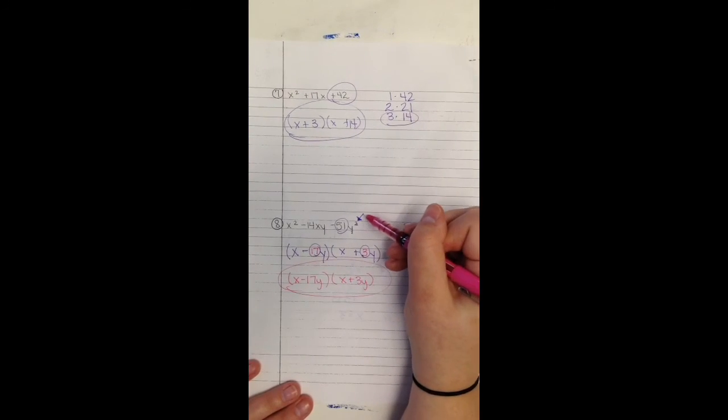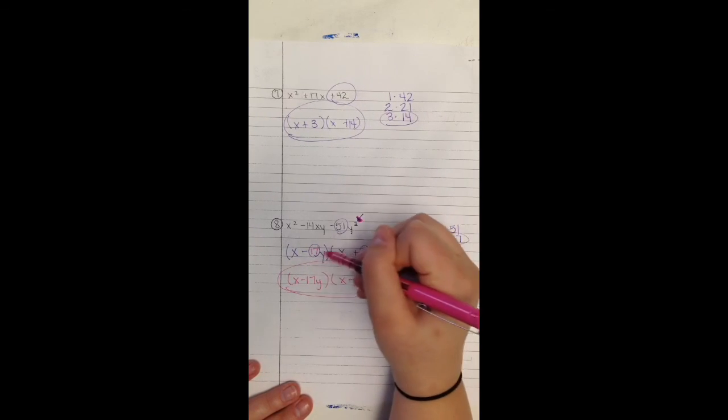So when you see that variable at the end, so in the c term, that's okay. Just find their coefficients and leave the y's alone.